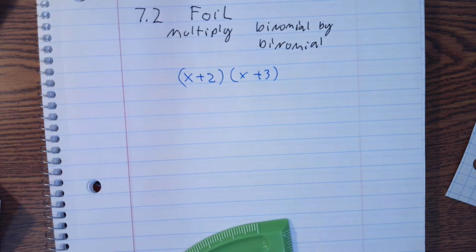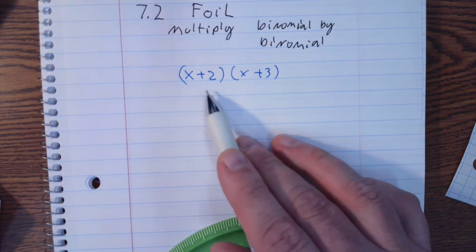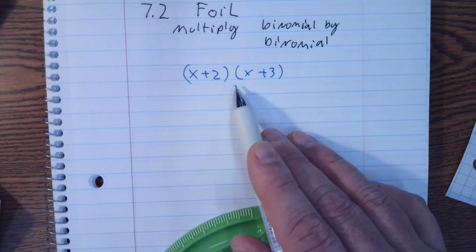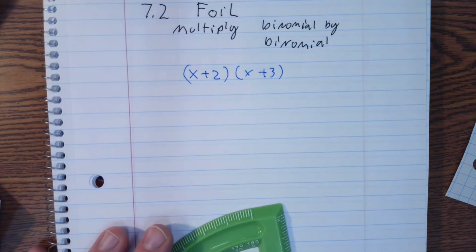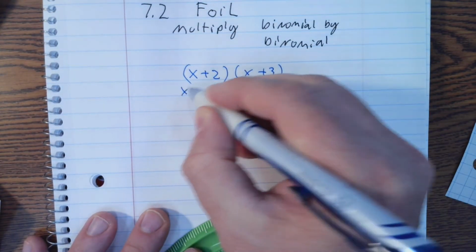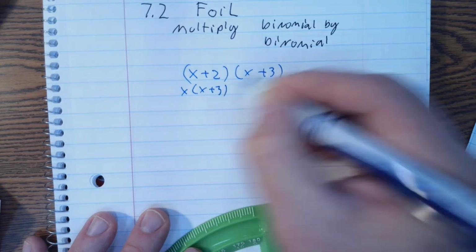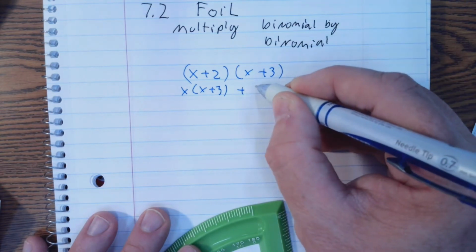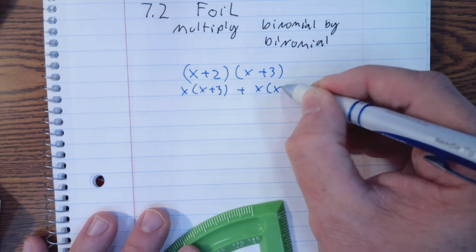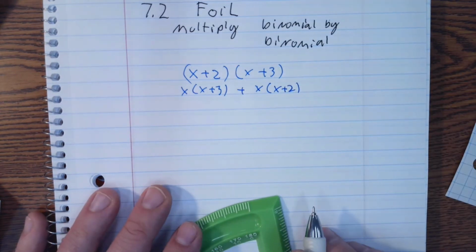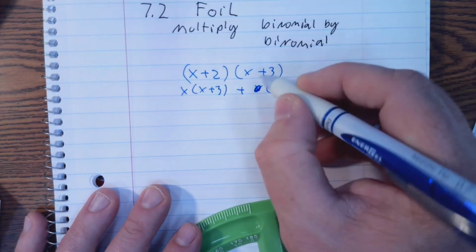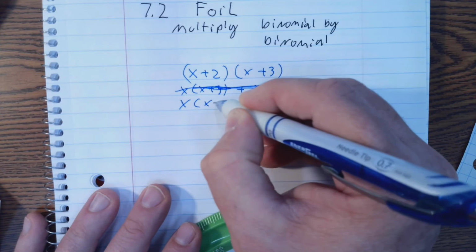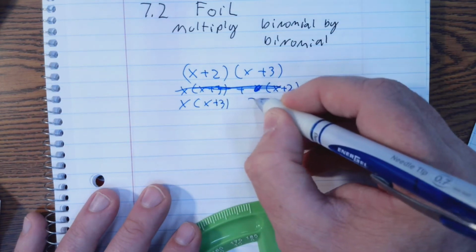Okay. So basically what we are going to have to do with this is a distributive property situation. But I have two things that I have to distribute. So one way of doing it, which most people don't do, is you could do this. X times x plus 3. And then add that to x times x plus 2. And I don't know why I went in that order, I just did. That is not right. And then 2 times x plus 3.